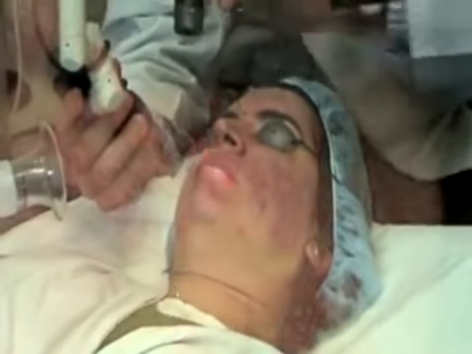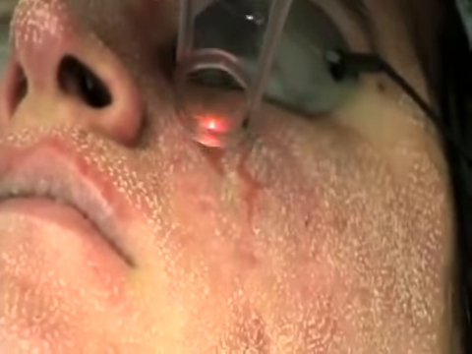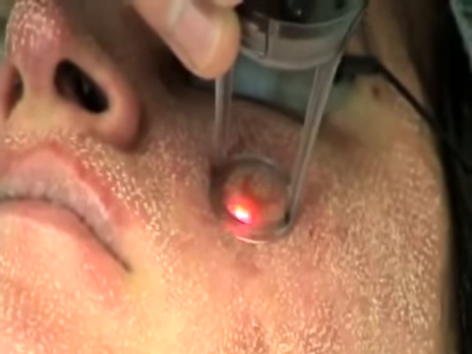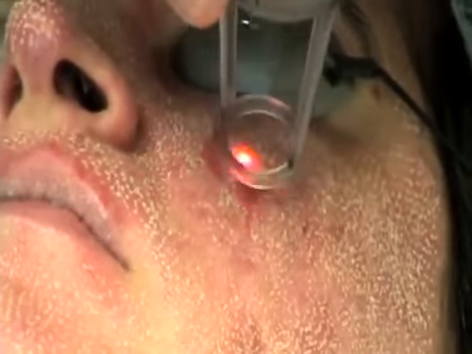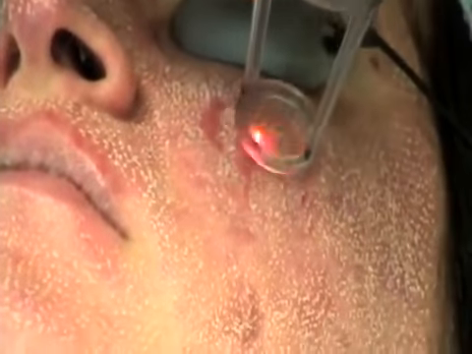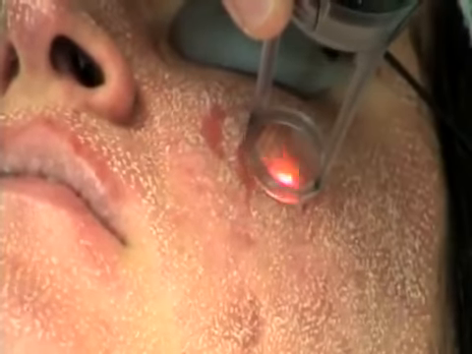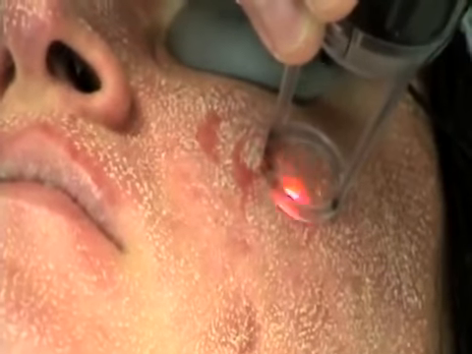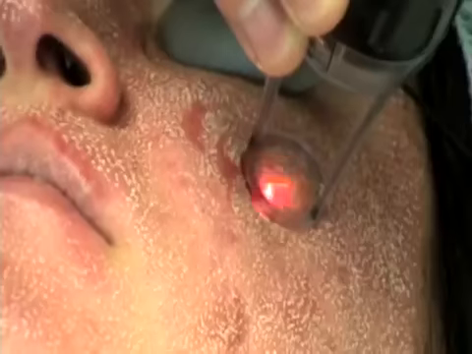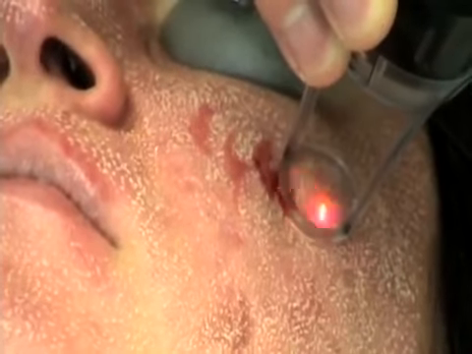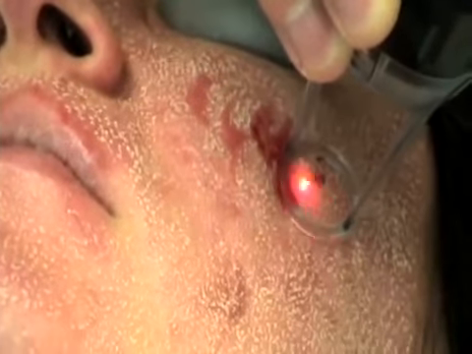When treating with the Deep FX, again, non-overlapping pulses are applied to the treatment area. Since the Deep FX penetrates much more deeply, small vessels may be hit and pinpoint bleeding may occur during the treatment. Here, only the central portion of the cheek where the deepest scars are is being treated with the Deep FX.